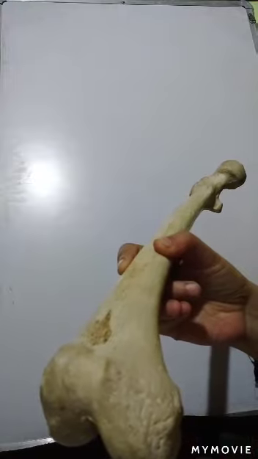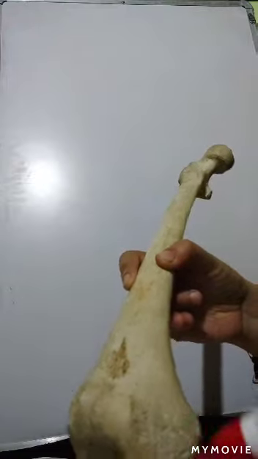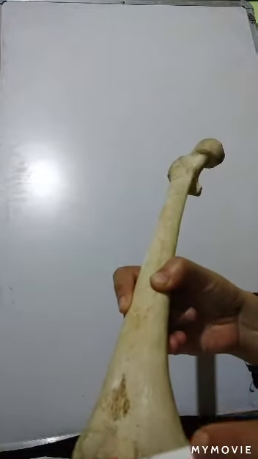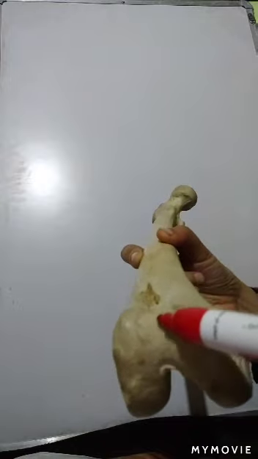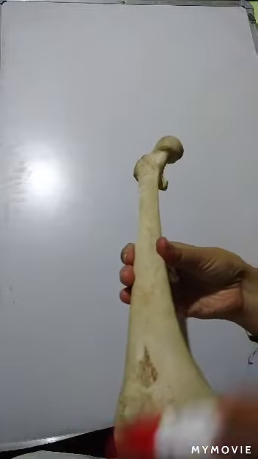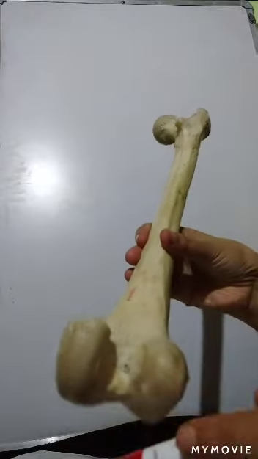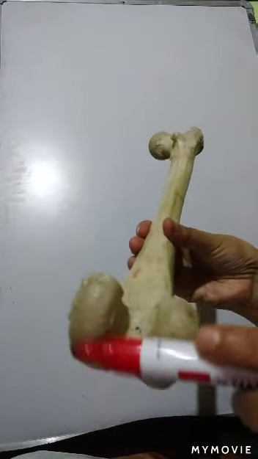Now coming to the lower end of the femur. The lower end includes the 2 condyles, medial and lateral, and a deep space in between the 2 condyles. This deep space is called the intercondylar fossa or notch. It has 2 articular surfaces, the patellar and the tibial articular surfaces.